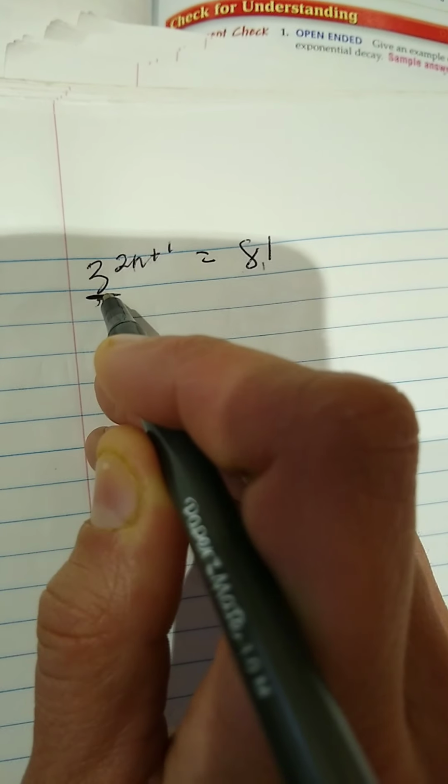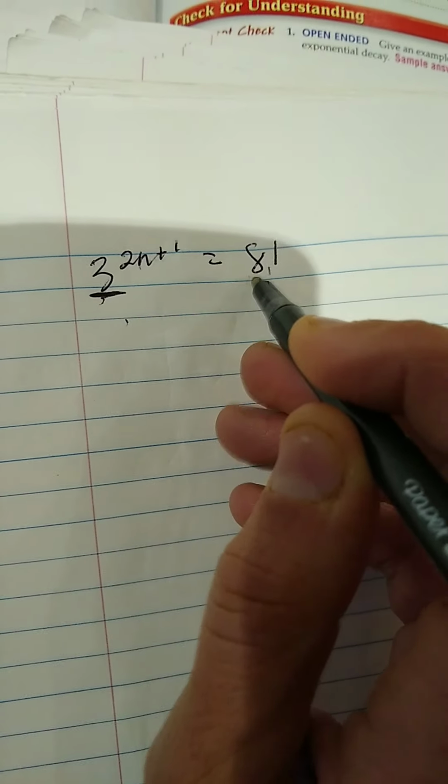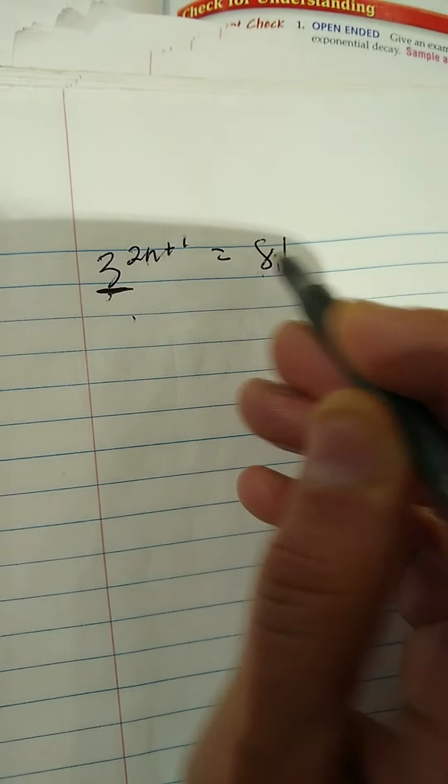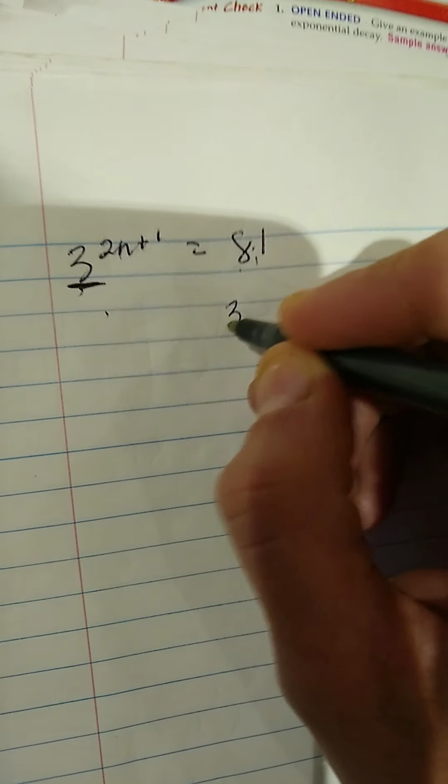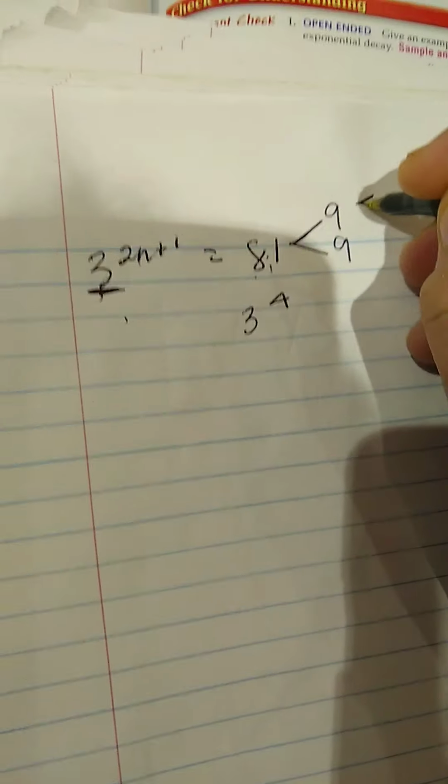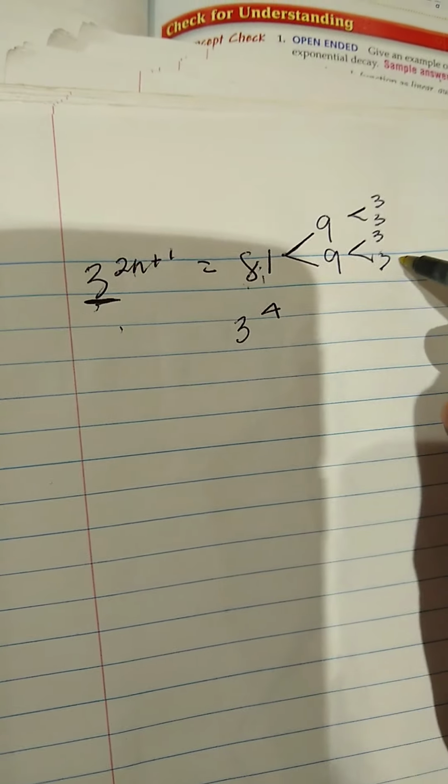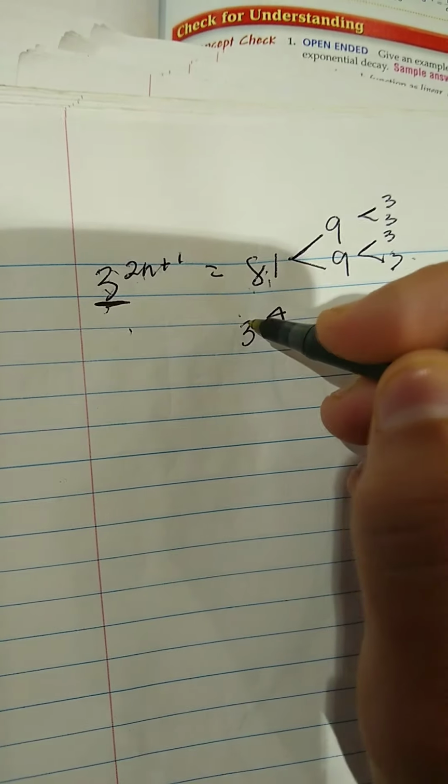So for us to do that, we have to say, what 3 to what power gives me 81? Well, 3 to the 4th power gives me 81. 3 times 3 times 3. You can use a factor tree to figure that out. I can do 9 times 9. And we can say 3, 3, 3, 3. And I would say 3 to the 4th. I want 3 to be my base, so that's what I'm aiming for because I need to have the same base.